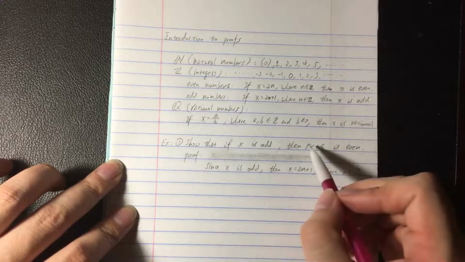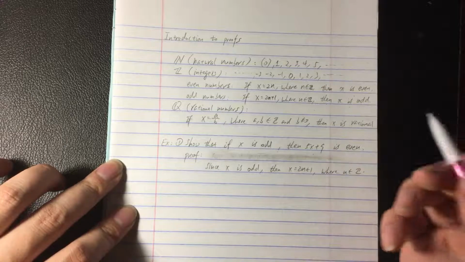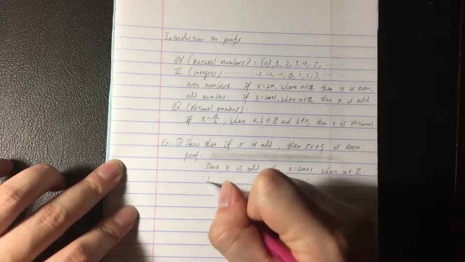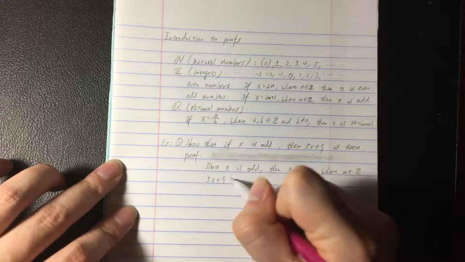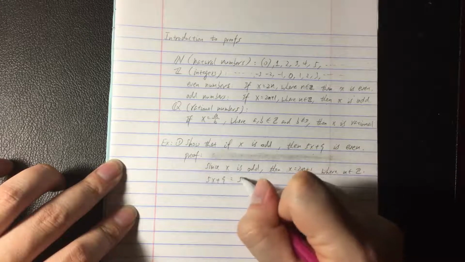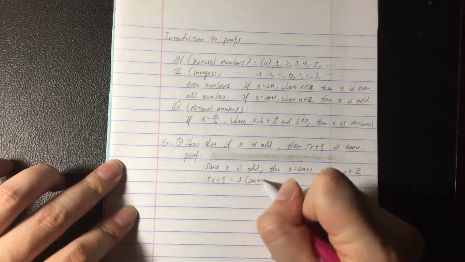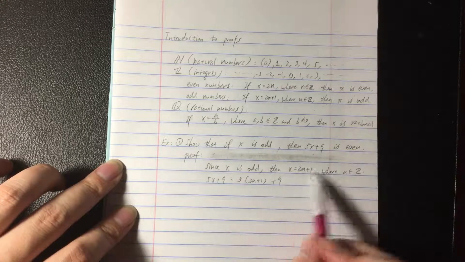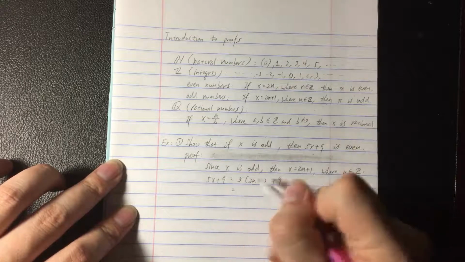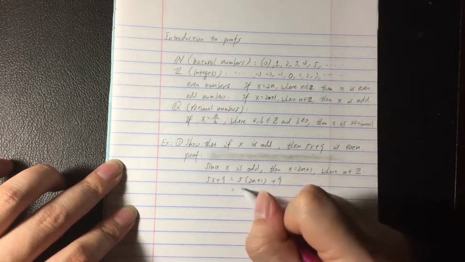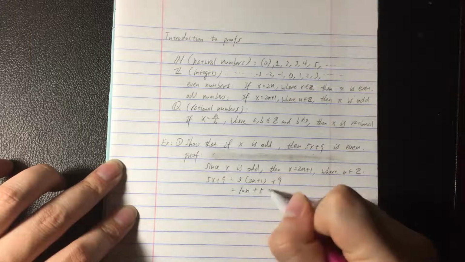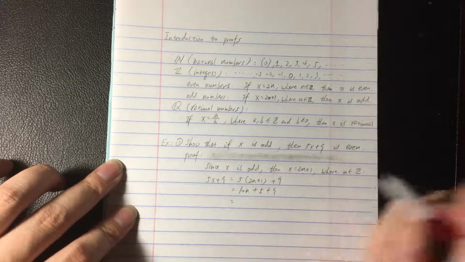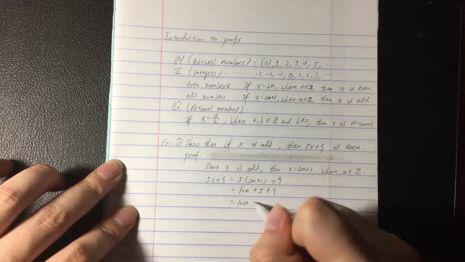Then we try to show that 5x plus 9 is even. 5x plus 9 can be written as 5 times (2m plus 1) plus 9. I replace x with 2m plus 1, then distribute the 5. I get 10m plus 5 plus 9, that's 10m plus 14.